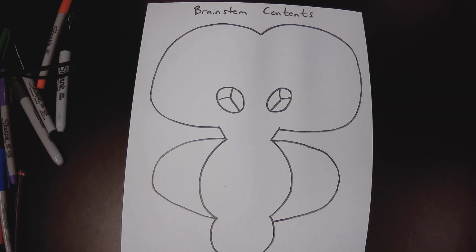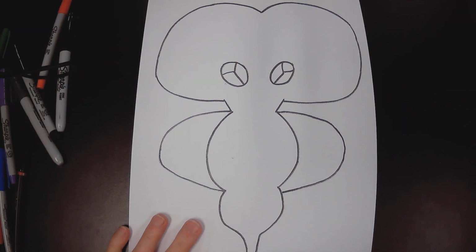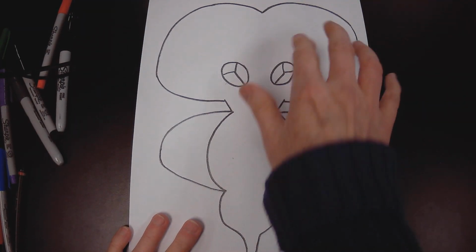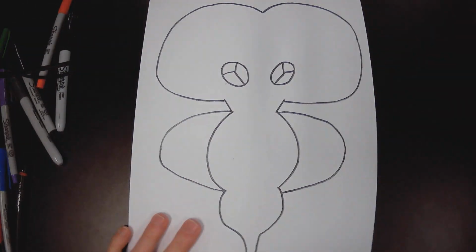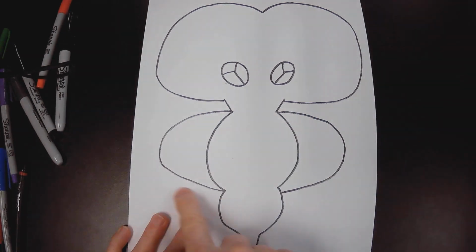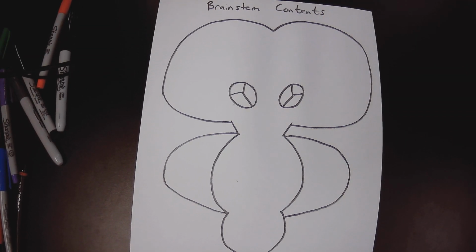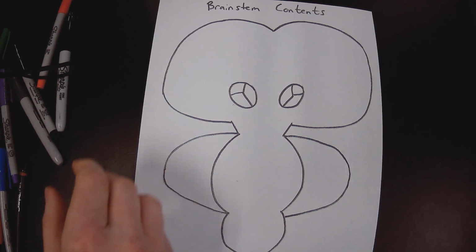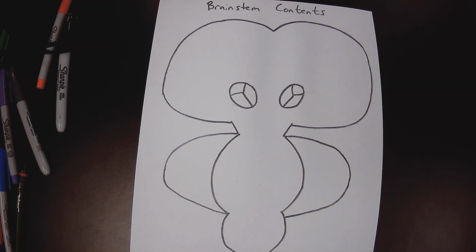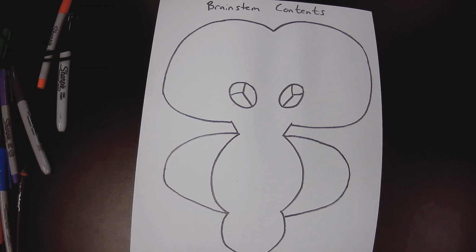Okay, in thinking about brainstem contents, and this is my standard frontal section, looking at the cortical region, my thalami, midbrain, pons, medulla, spinal cord, as well as cerebellum. They're in the back. Okay, now let's go ahead and consider, before we put anybody in, what kinds of things do we think that we're going to see when we look inside the brainstem?